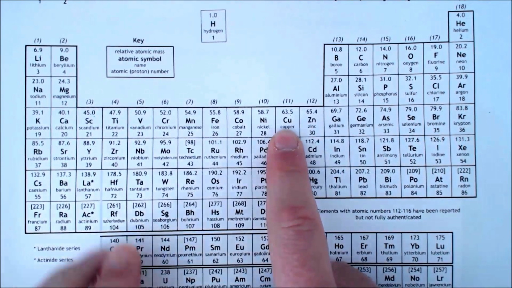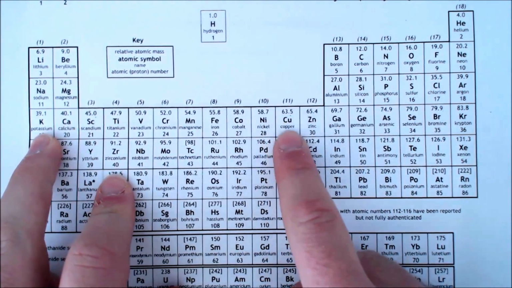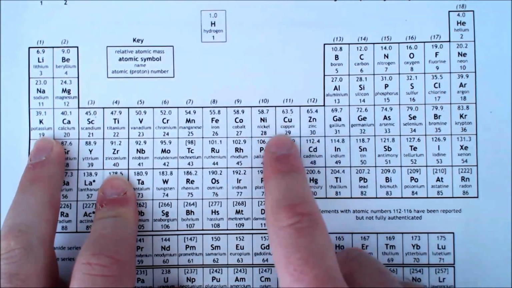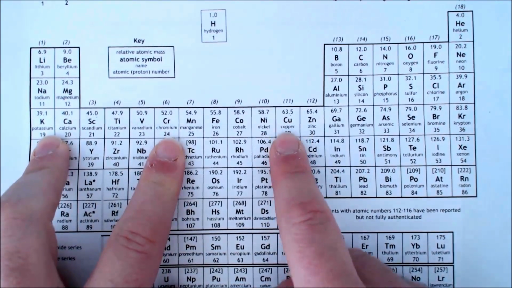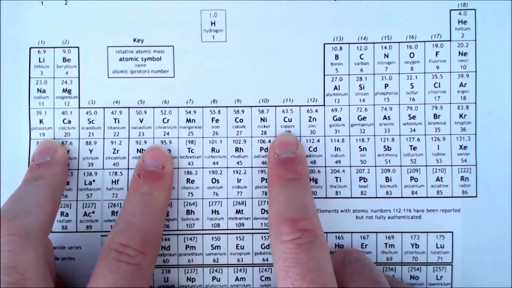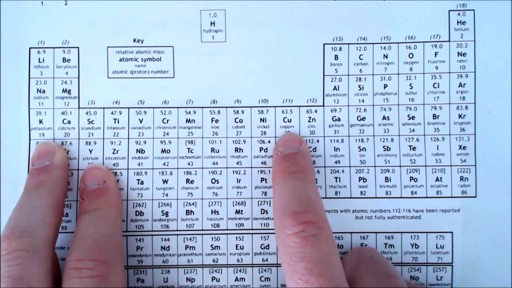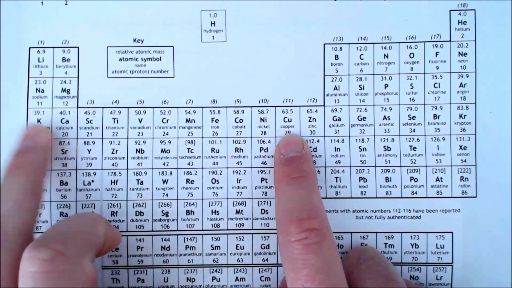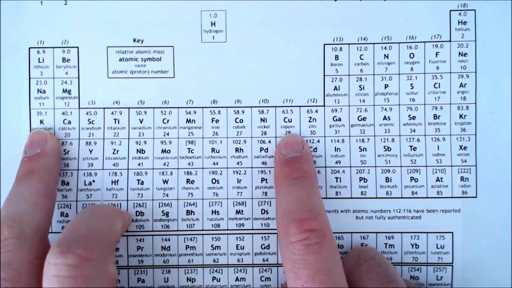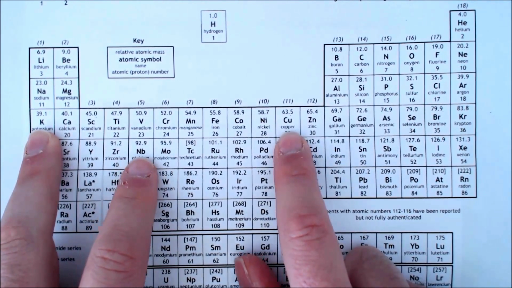Okay, so copper's there. So it normally has an electron in the s orbital, and it has 9 in the d. It actually has 10 in the d orbital, and it has 1 in the s orbital, which is in here. So if this is copper 2, what we're going to do is remove an electron from the s orbital first, then we're going to remove one from the d orbital.